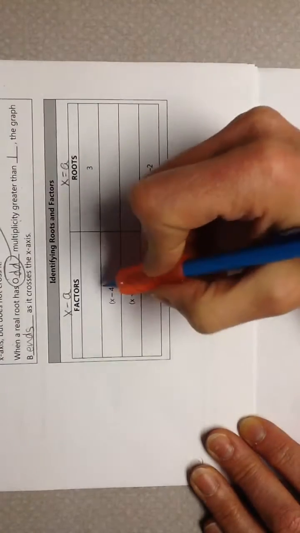Okay, now we want to talk about factors versus roots. So a factor would be something like x minus a. A root would be something like x equals a. So here, if I have a root, this means x equals 3. I bring it over to the other side, subtract 3 from both sides, and I get the factor.